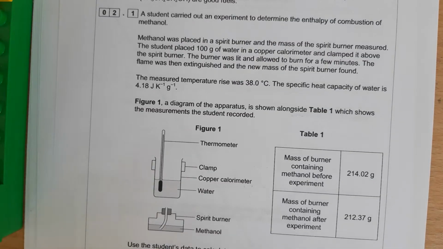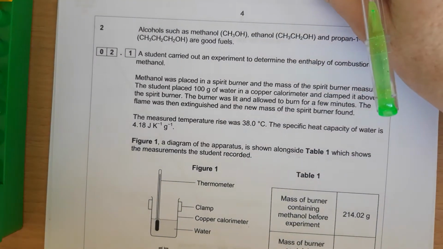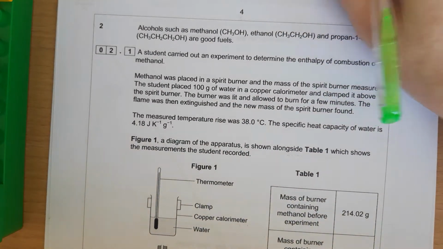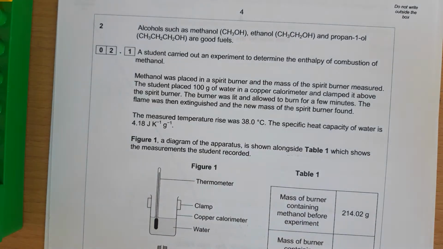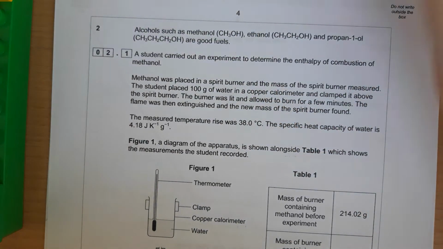Right, next. This looks like a practical question, burning fuels. So you should have burnt some fuels on Dr. Halliday's side of the course. You should have burnt some things looking at enthalpy of combustion and things like that. So it's related to organic chemistry, but it's really a physical chemistry question.